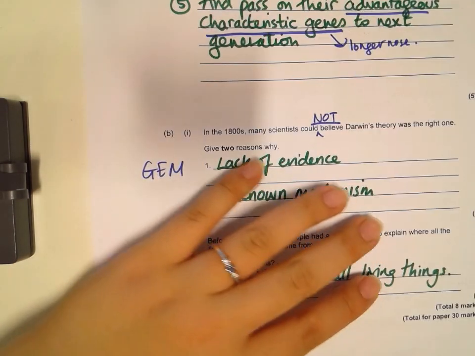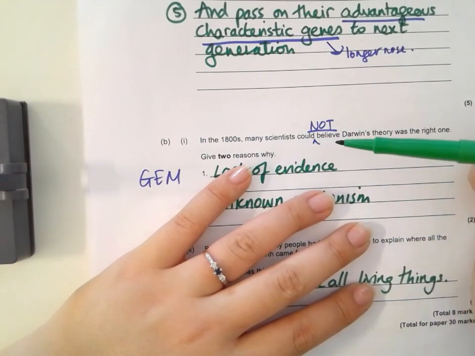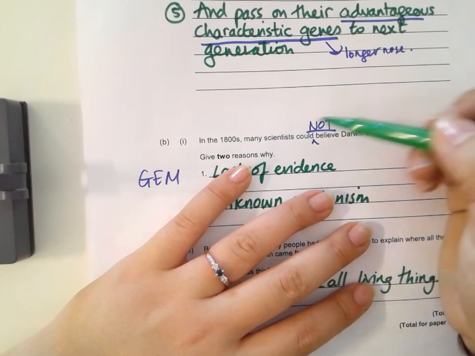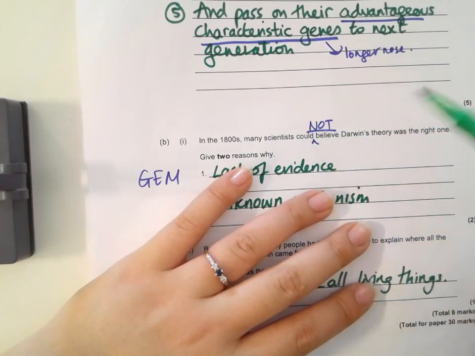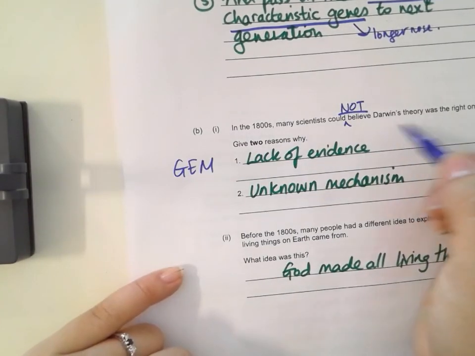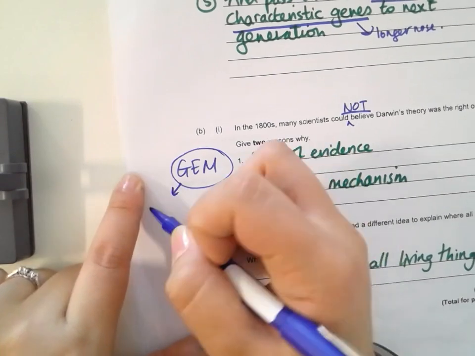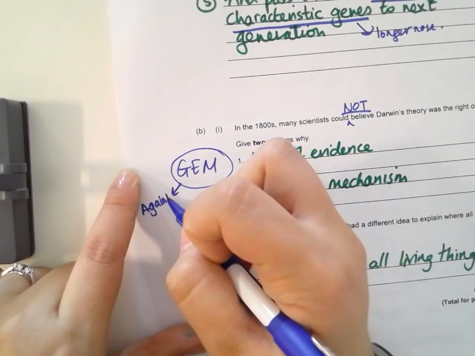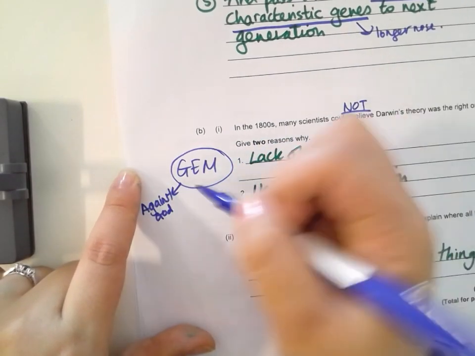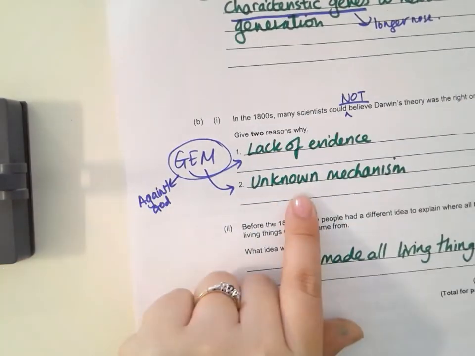The last 2 questions. In the 1880s, many scientists could not believe Darwin's theory was the right one. And unfortunately, there was a mistake here, so I apologize. It's just saying not believe in Darwin's theory. And to remember why many people didn't believe in Darwin's theory, we remember GEM. Remember, it went against God, because there was a lack of evidence, and because it was an unknown mechanism.